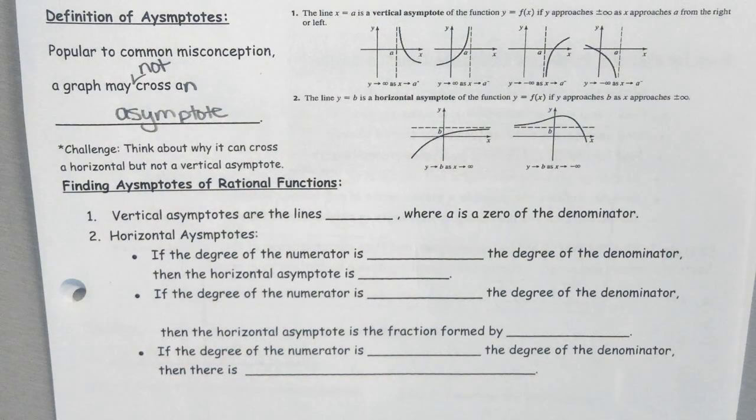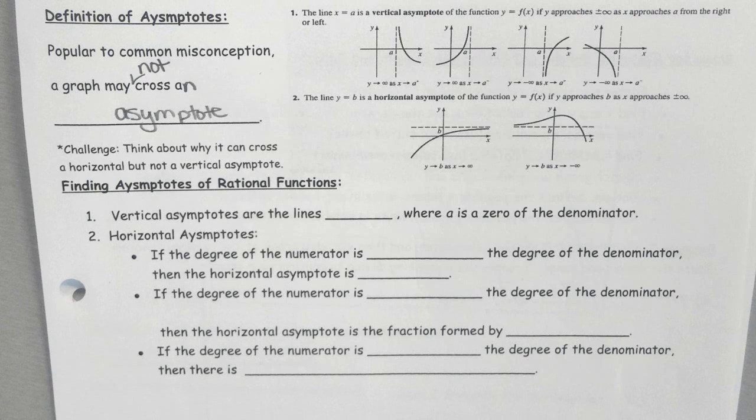Now, does it happen often? No. It can never touch or cross a vertical asymptote ever, because vertical asymptotes are what would make our graphs undefined or have a 0 in the denominator. So it will never touch or cross a vertical asymptote. It can, however, touch or cross a horizontal asymptote. Again, does that happen often? No. But can it? Yes.